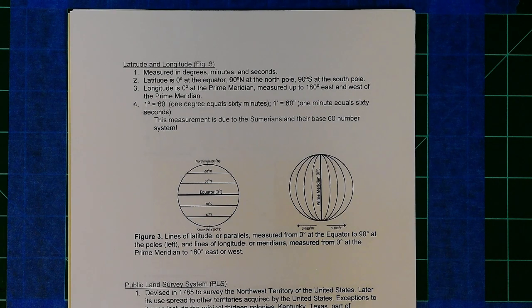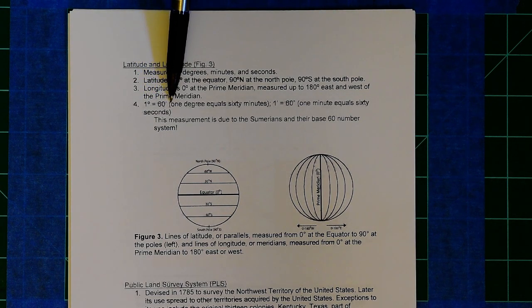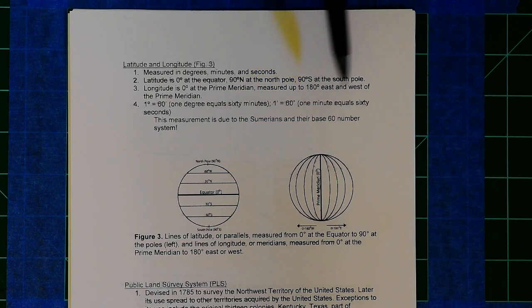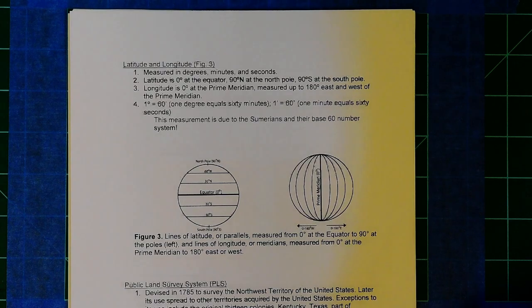And this is kind of a weird system because it's a base 60 number system. For instance, 1 degree equals 60 minutes, and 1 minute equals 60 seconds. And this all goes back to the Sumerians and their weird base 60 number system. I don't use latitude and longitude that much. I tend to use a more modern way called the Universal Transverse Mercator System, which we'll go over in a moment.